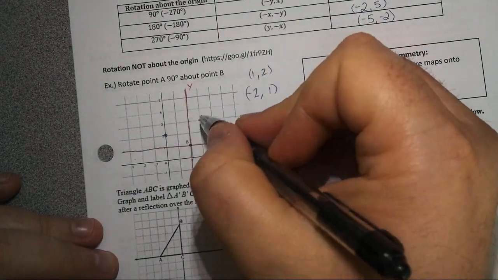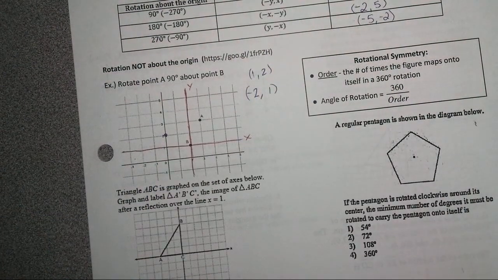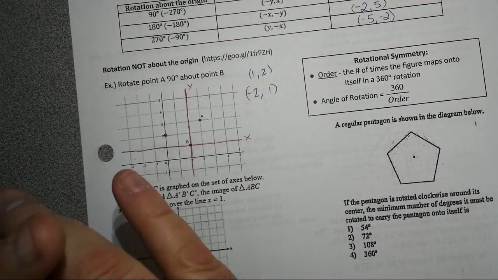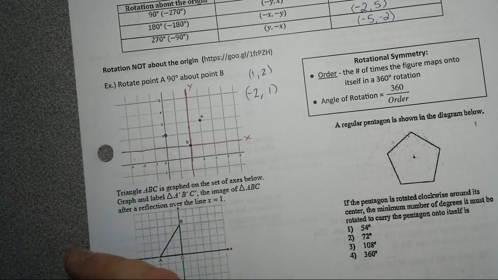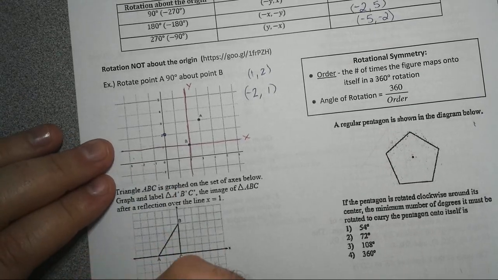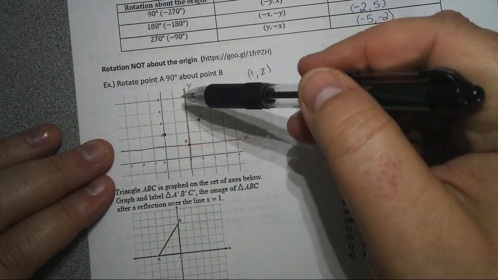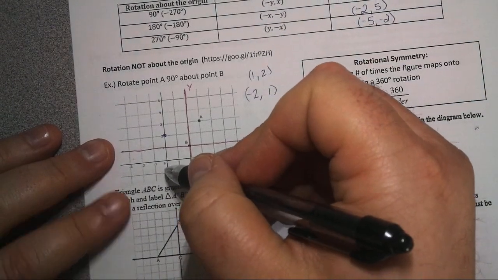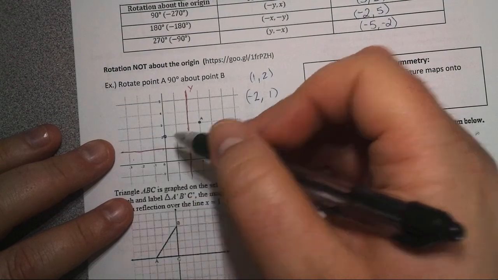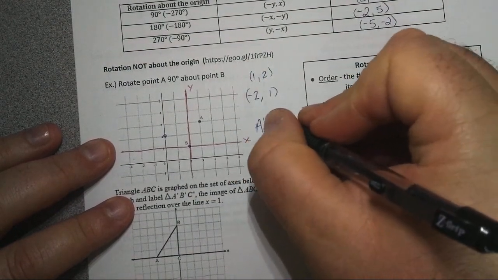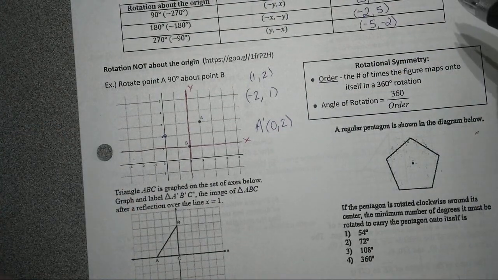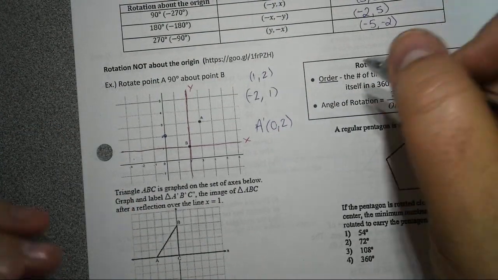And this point has now rotated 90 degrees about point B, okay? Now, that's it. We've now rotated it. So what we need to do to answer the question is forget about my fake x and y axes and go back to the real one. And so this point is just point 0, 2. So A prime now has the coordinates 0, 2. And that's how you rotate 90 degrees about a point, or 180, or 270.